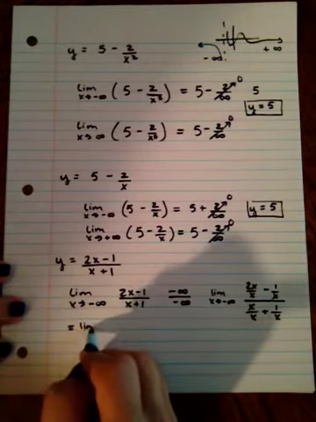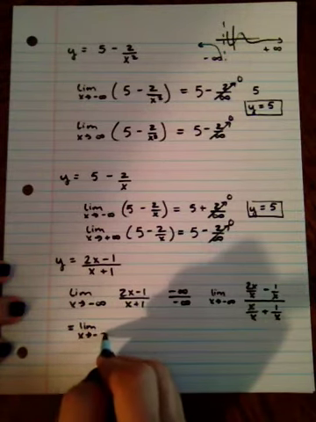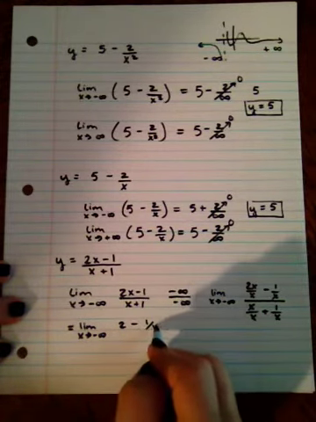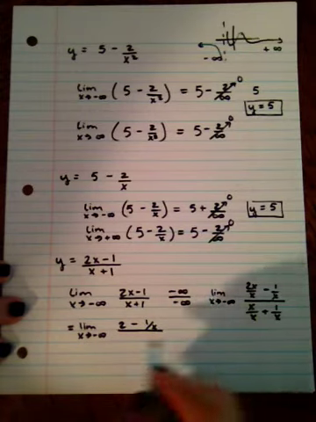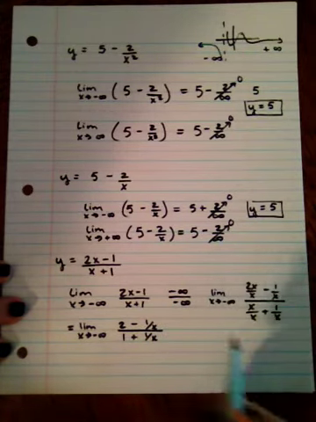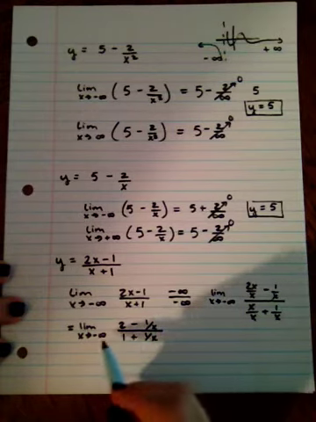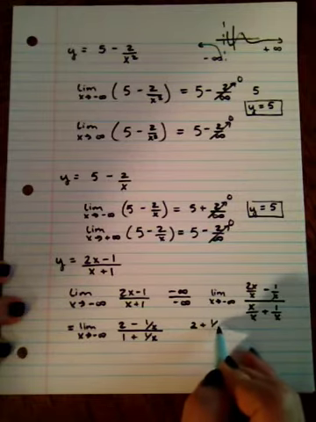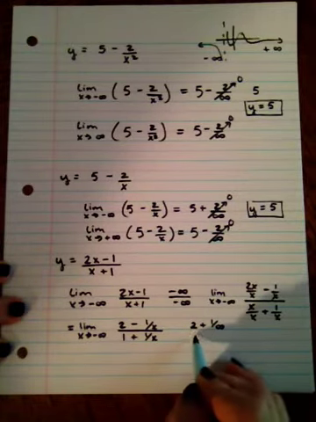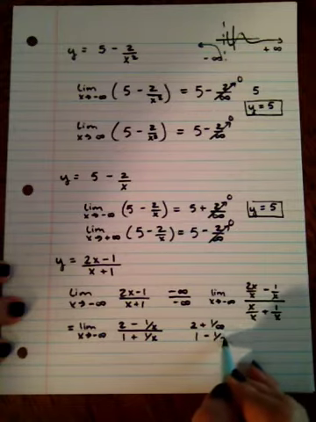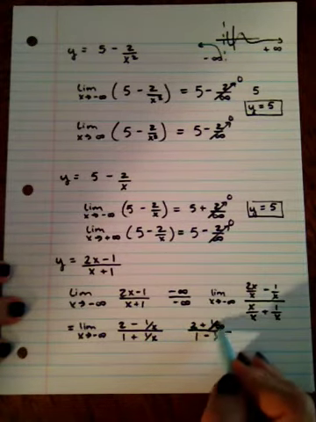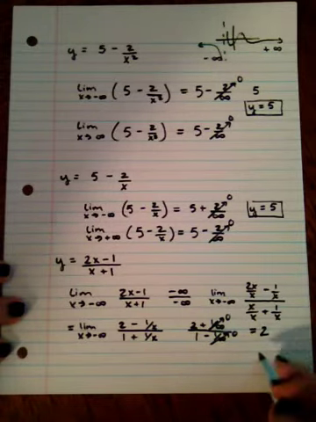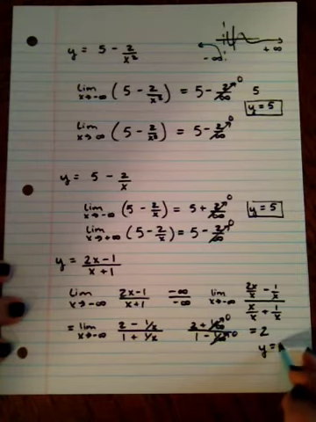So this is the limit as x approaches negative infinity. 2x over x is just 2 minus a 1 over x. And then this is a 1 plus 1 over x. Now when I actually reevaluate the limit, I'm plugging in a negative infinity. This would be 2 plus 1 over infinity. And this would be 1 minus 1 over infinity because I'm plugging in a negative. This goes to 0, and this goes to 0. It actually equals 2. So for this one, I have an asymptote at y equals 2.